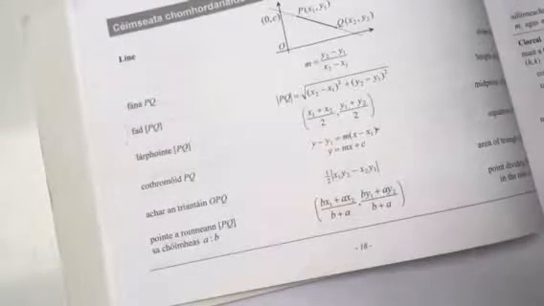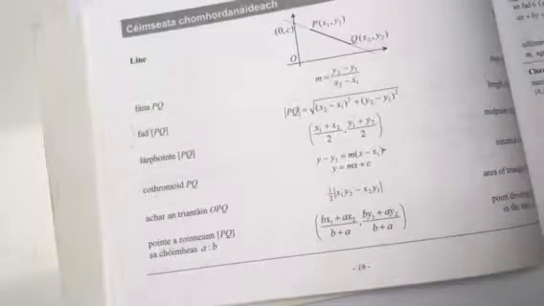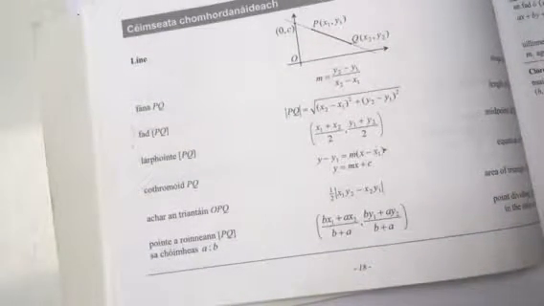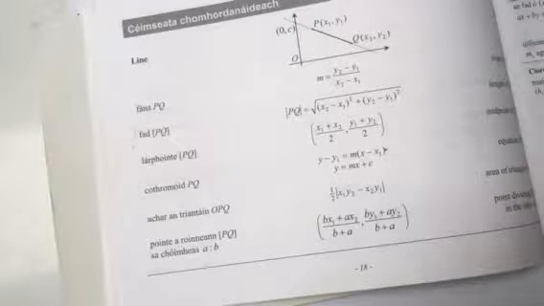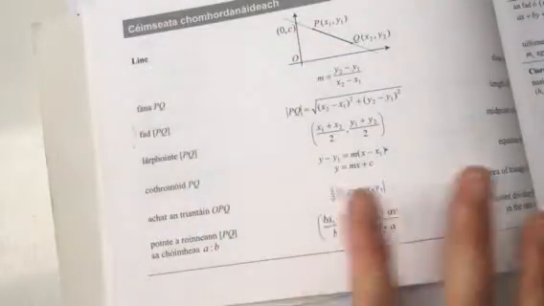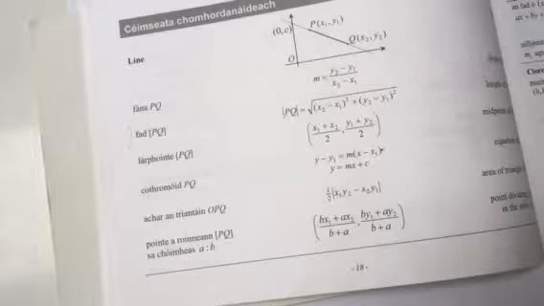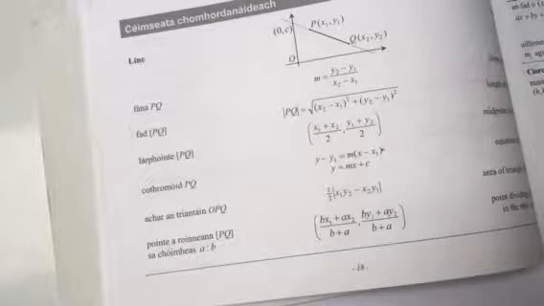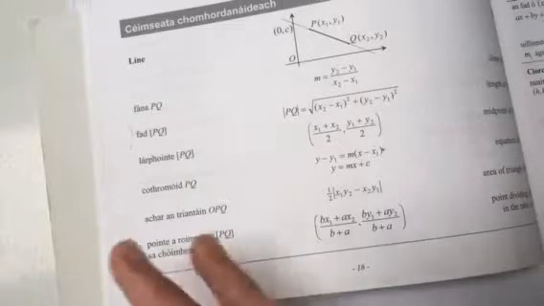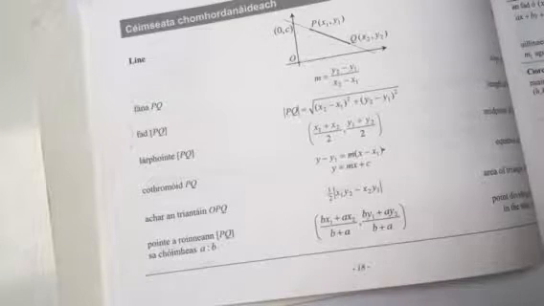Coordinate geometry is really a problem-solving area. So it's a topic in maths where you are given an awful lot of information in the log tables. So it's not about getting a formula and filling it in. It's about deciding which formula to pick, persevering even if you don't know if you're doing it right or wrong.